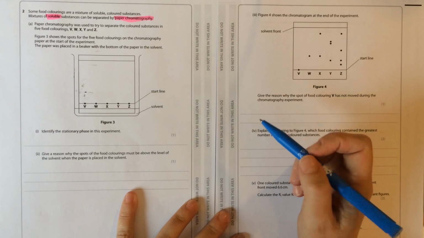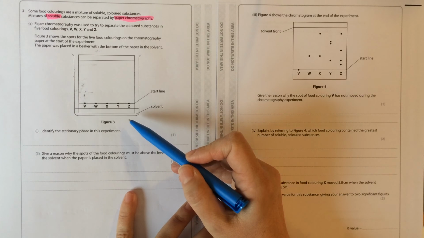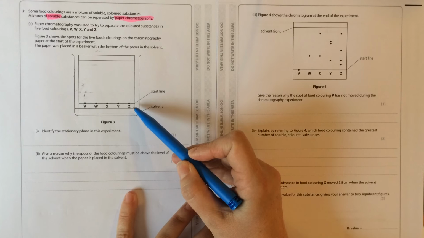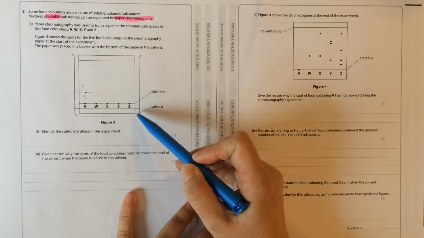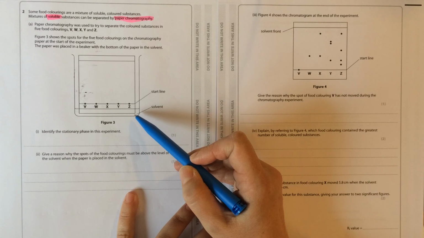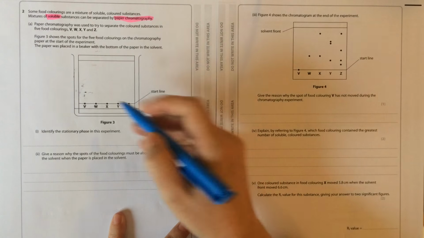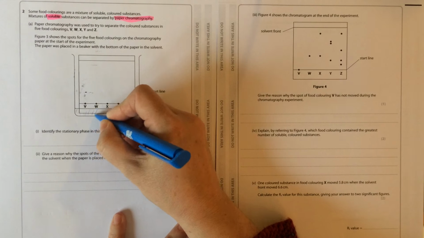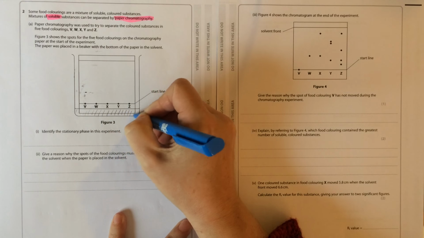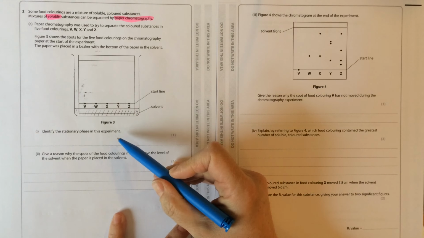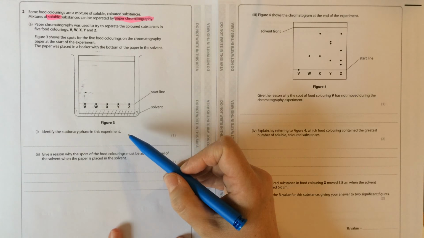and Z. Figure 3 shows the spots of the 5 food colourings on the chromatography paper at the start of the experiment. The paper was placed in a beaker with the bottom of the paper in the solvent. So here's my solvent. I might just shade that so I know. Okay, so there's my solvent. So identify the stationary phase in this experiment.